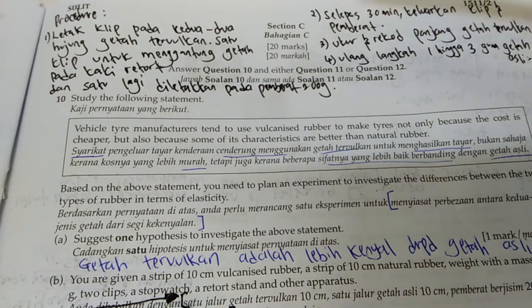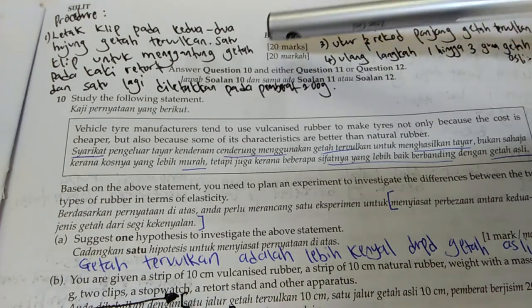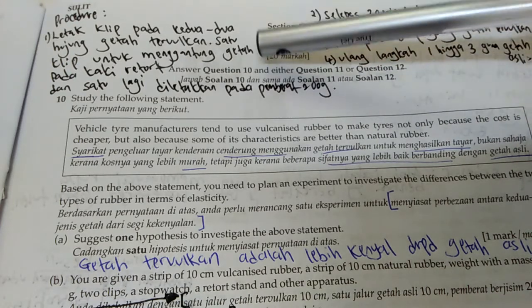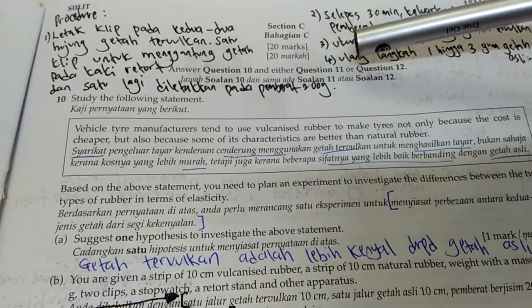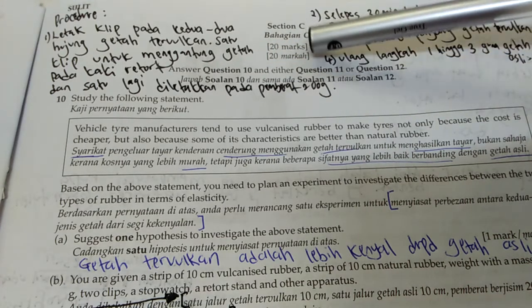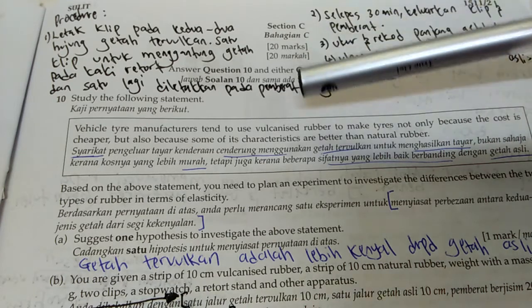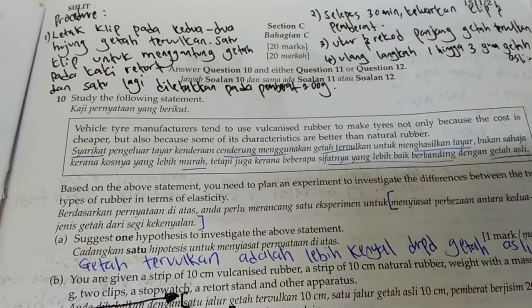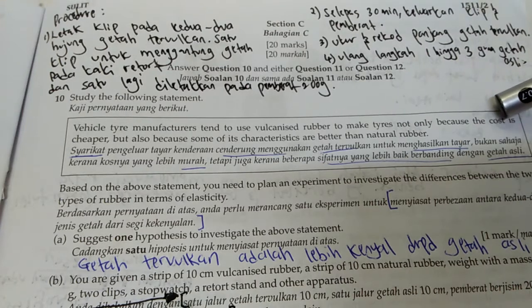So, bahagian C is divided into two parts, which is question 10, 11 and also 12. So, 10, you must answer, compulsory. And 11 to 12, either one, just choose one. So, today video, we're going to show you how to answer the question number 10, how you can get 10 marks totally. So, we want to grab the 10 marks. So, let's see the question.